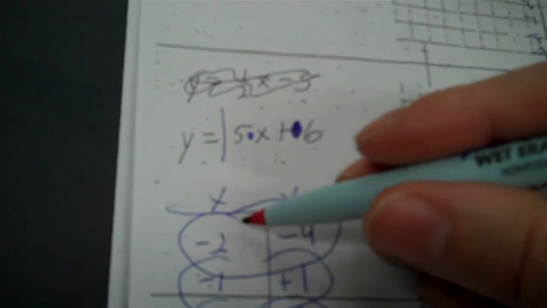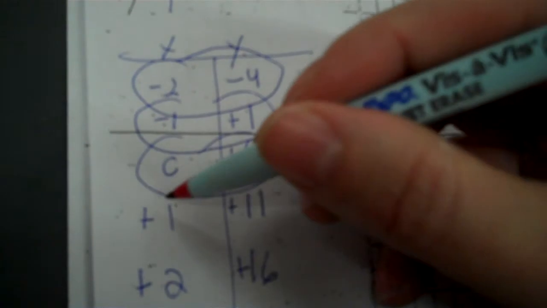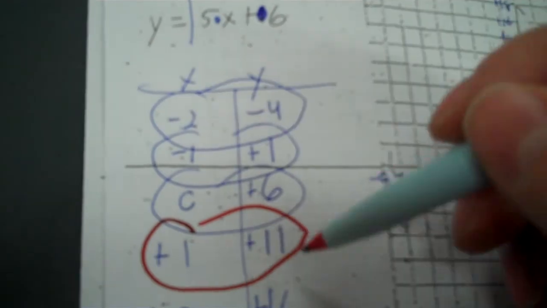I'll take this marker. So negative 2 on X, negative 4 on Y is right there. Negative 1 on X, positive 1 on Y is up there. I had that right. 0 on X right in the middle, positive 6 right there. That one was right. The rest of them are going to be fine. Positive 1, positive 11. So when I put positive 1 in for X, I got Y equals 11. So I go positive 1, then 11 is between the 10 and the 12. Positive 2, positive 16. So I go positive 2, positive 16 right there.